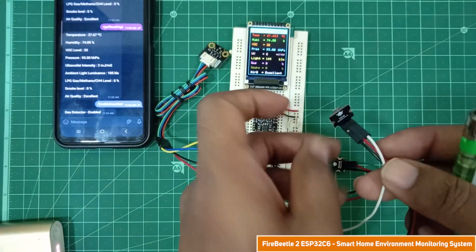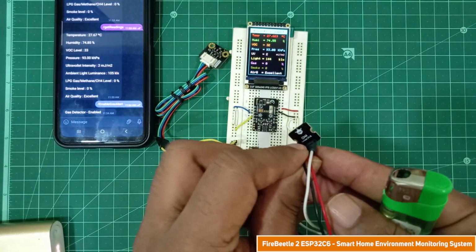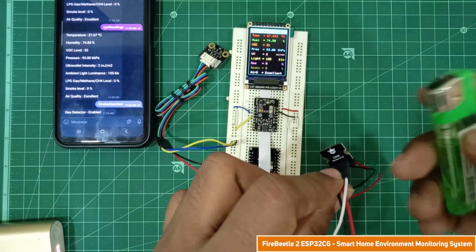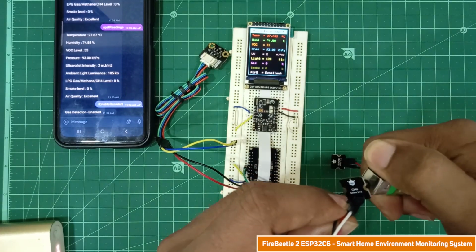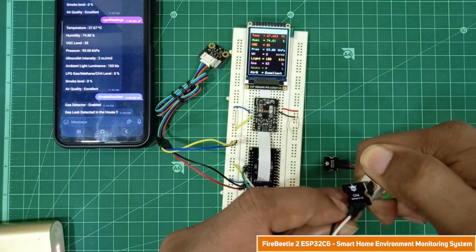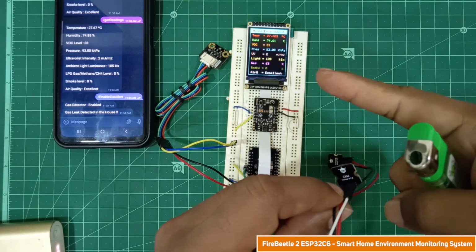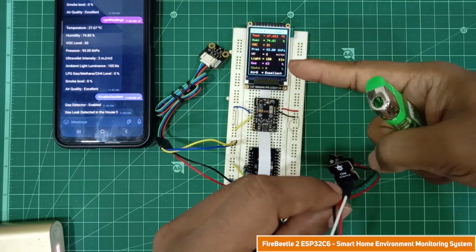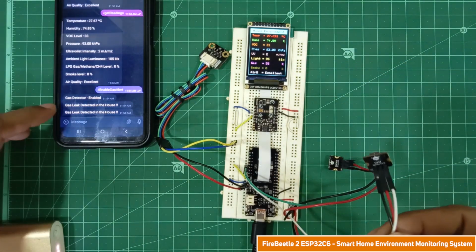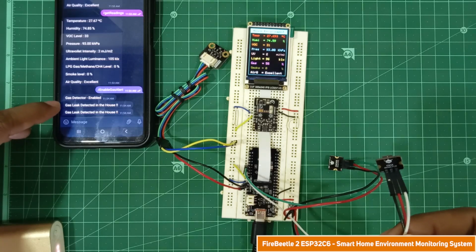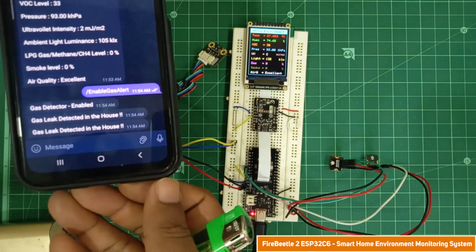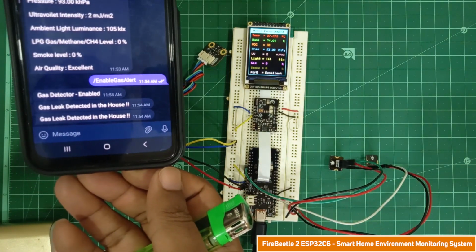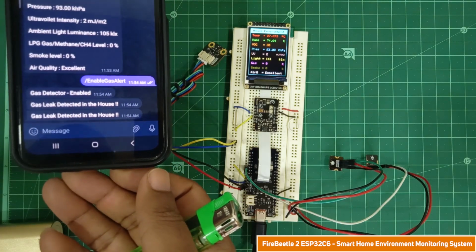This is the CH4 sensor. I will put some LPG or methane gas on the sensor, and you can see the gas level here, percentage, and we got the alert notification about gas leak detection in the house. So this is about gas leak detection.